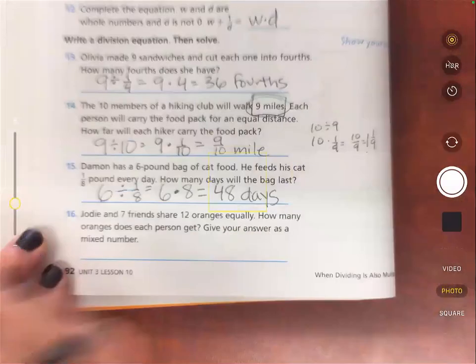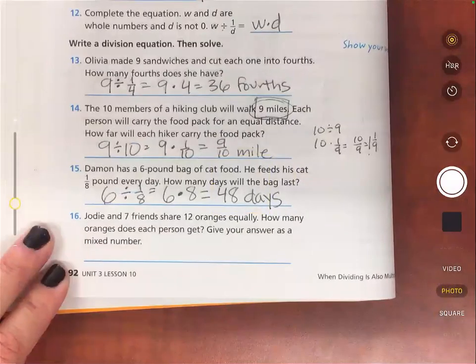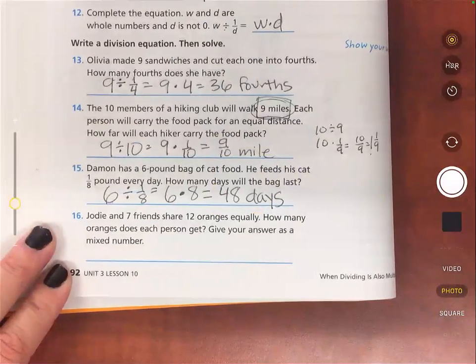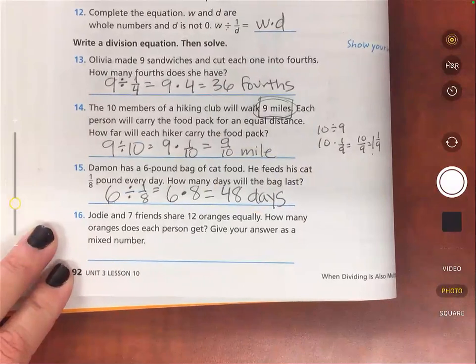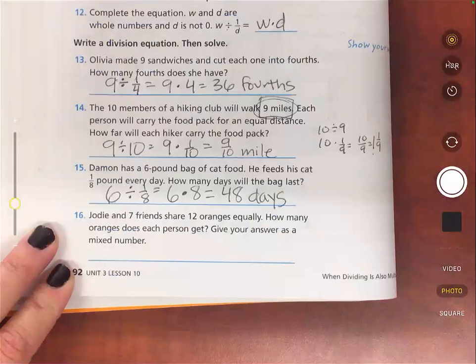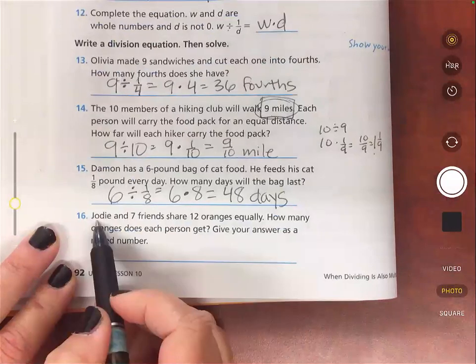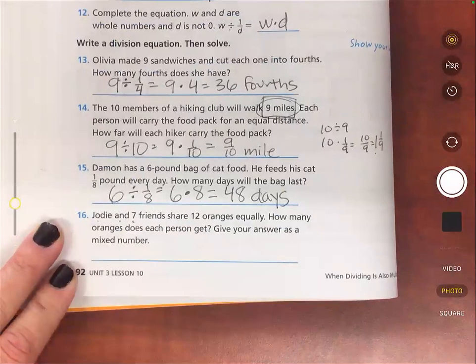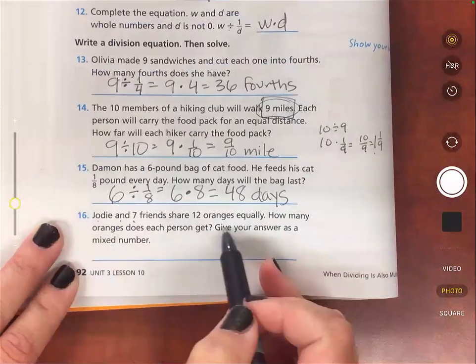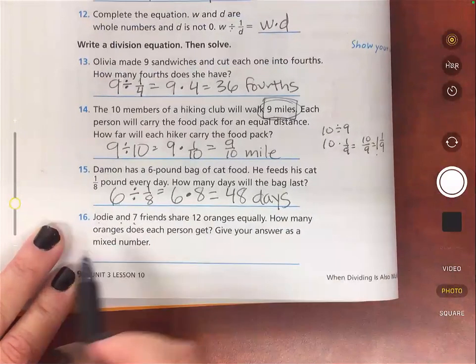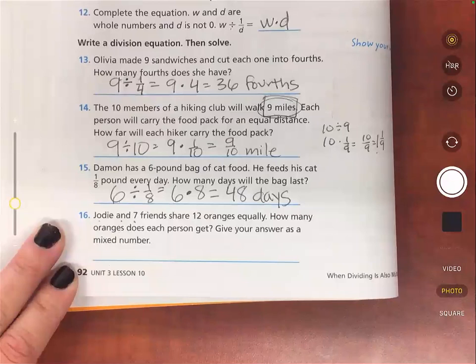All right. Jody and 7 friends. So how many people do we have? 7 friends. 8 people. Right? Because we have Jody and 7 friends. Don't forget Jody. They share 12 oranges equally. How many oranges does each person get? Give your answer as a mixed number.